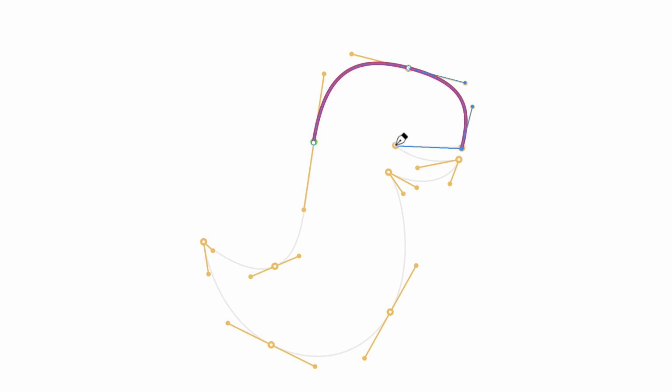Make a click once without pulling out the direction lines. Move on to another point. Click and drag to create the curvature of the lower jaw. As always, make sure the length and direction of each handle corresponds to the auxiliary lines.